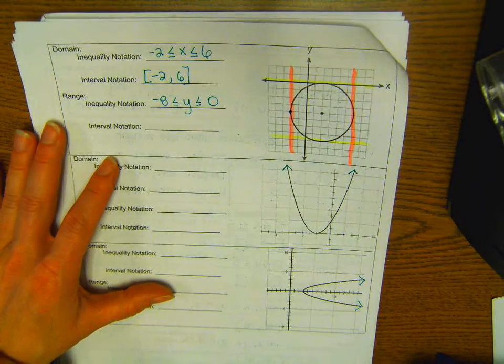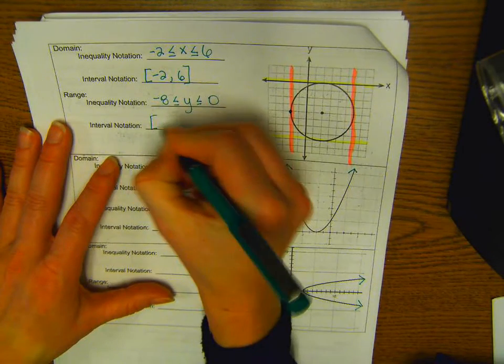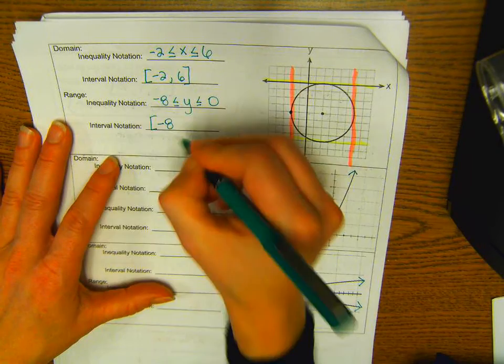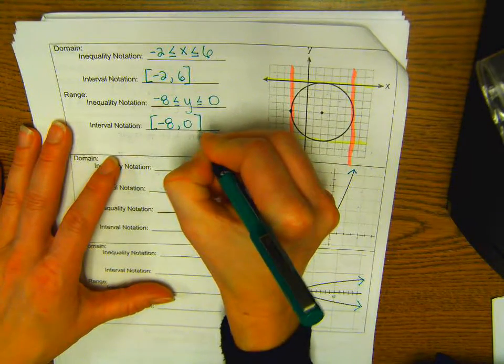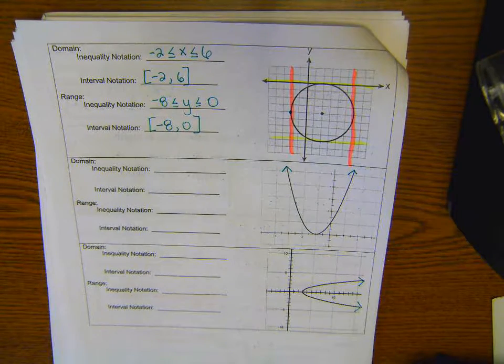That's how I'd write it as an inequality. And then, Cody, should I use a bracket to start? Okay. And then I write negative 8, comma, 0, and another bracket, because that circle actually rests on 0 and it rests on negative 8.